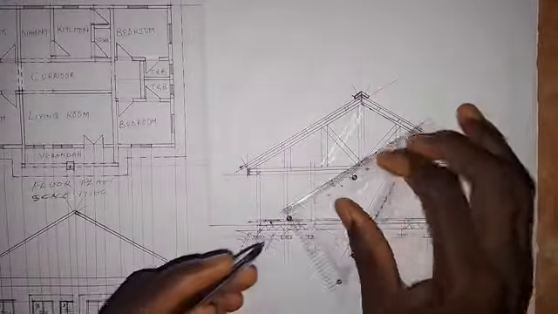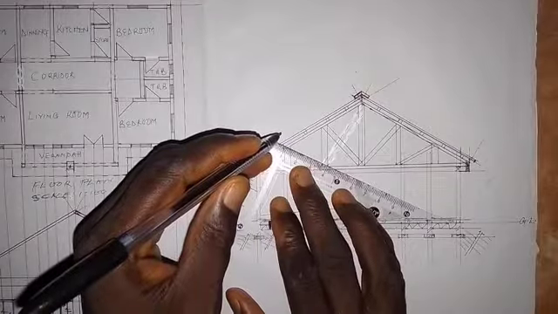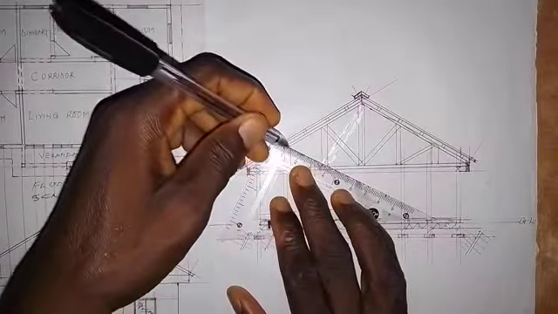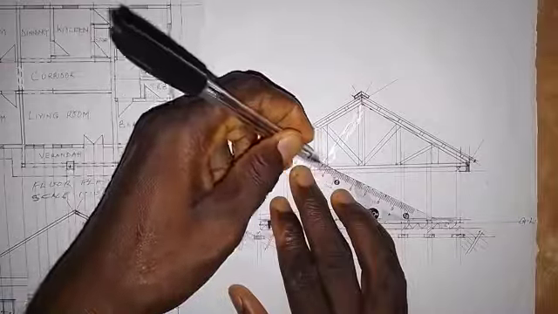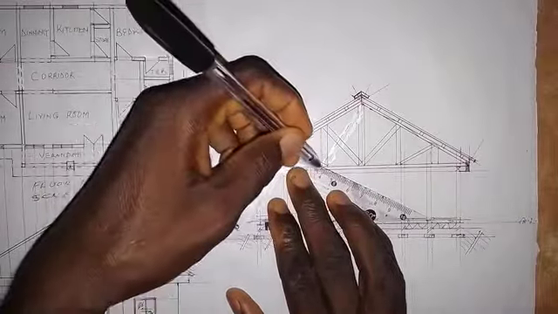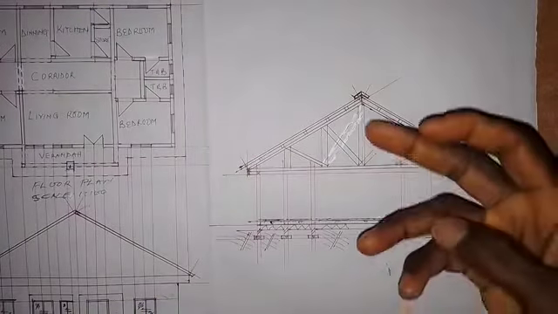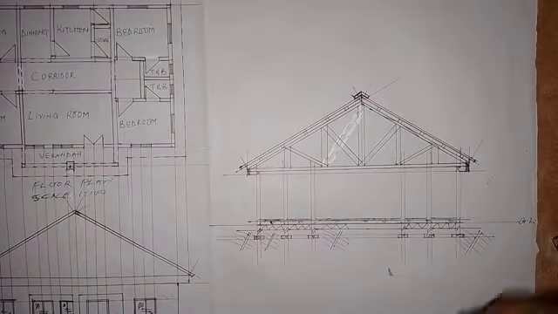Then come in here. Alright, so king post, queen post, and then the struts. So we are done with that.